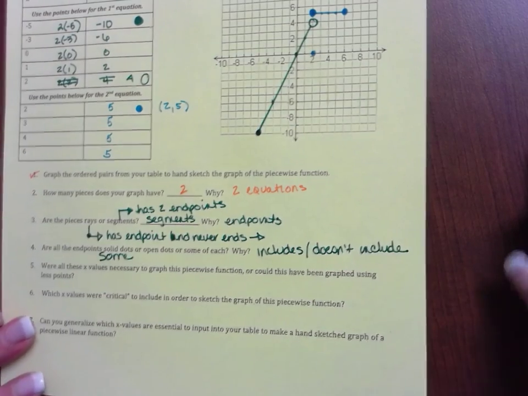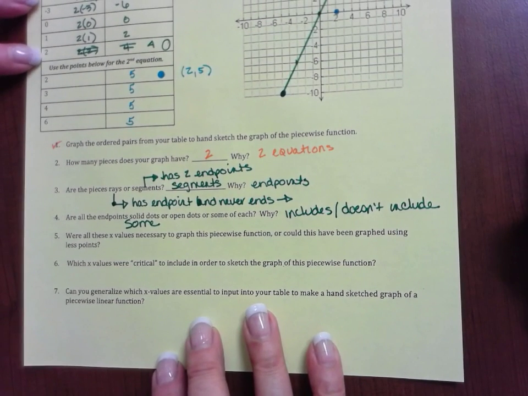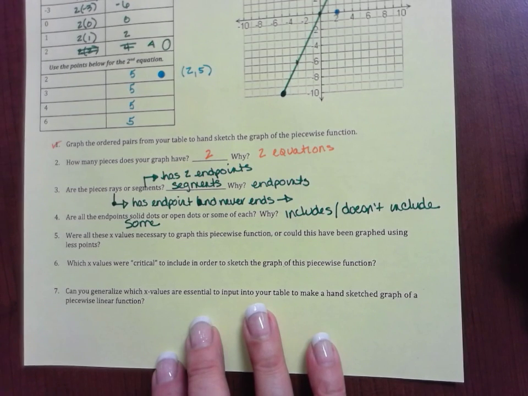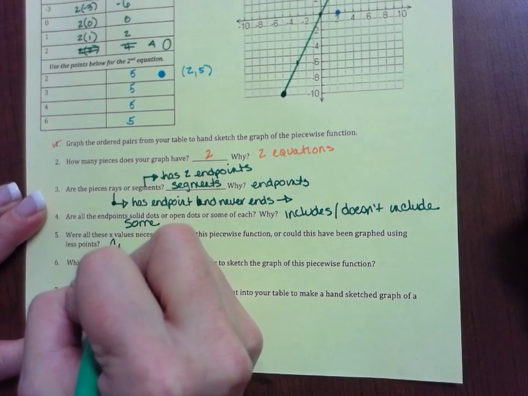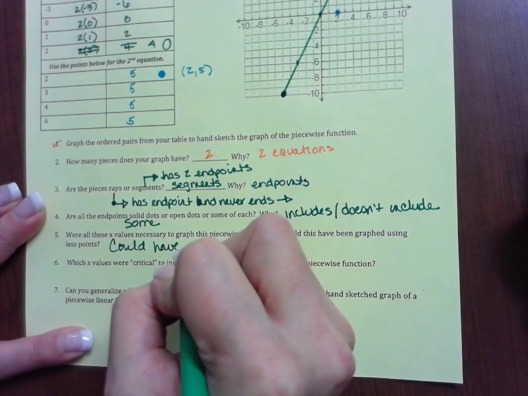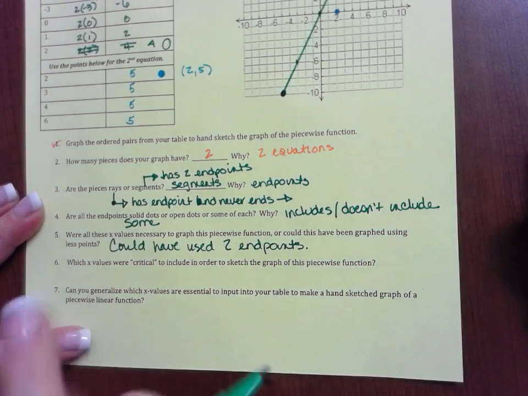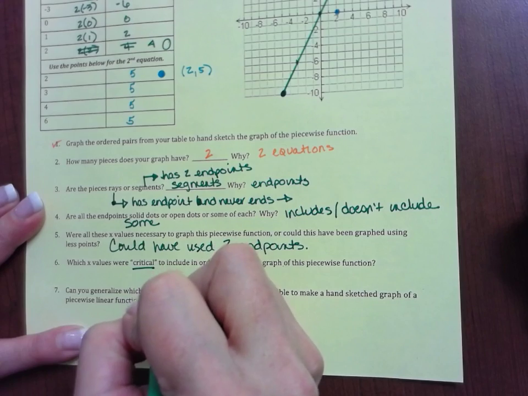Perfect. Now, were all the x values necessary to graph, or could it have been graphed using fewer points? For like the very first one. Could we have graphed it using fewer points? I see head shaking, yes. Why do you think so? You could have used, because they're all going to be linear, the 2 endpoints. Perfect. So which x values were critical? The endpoints.